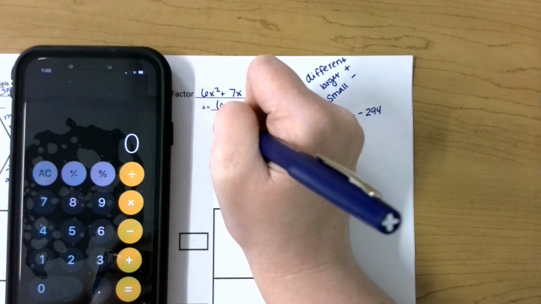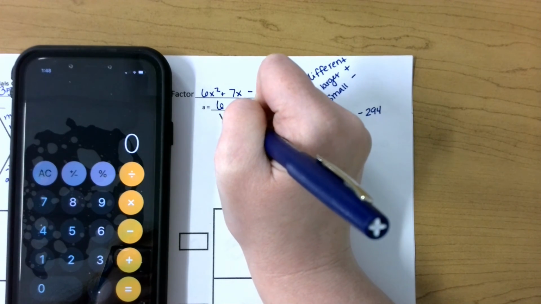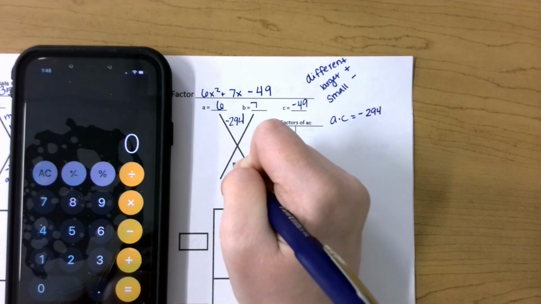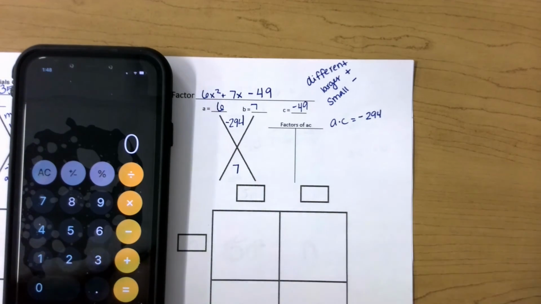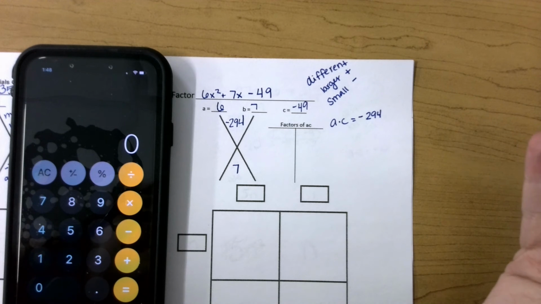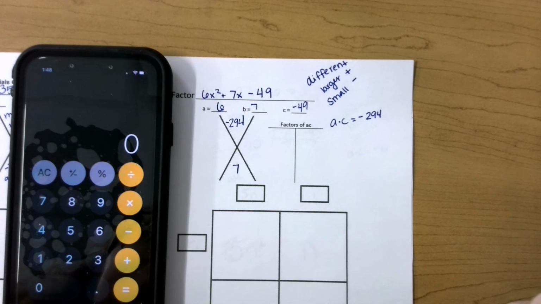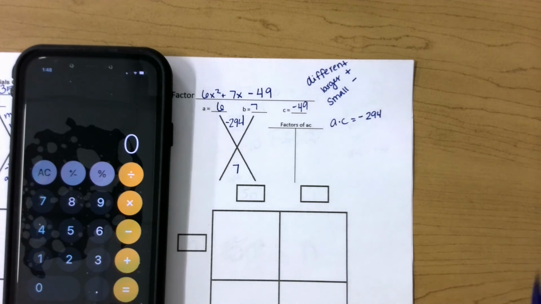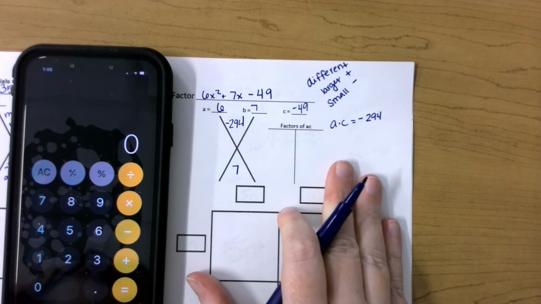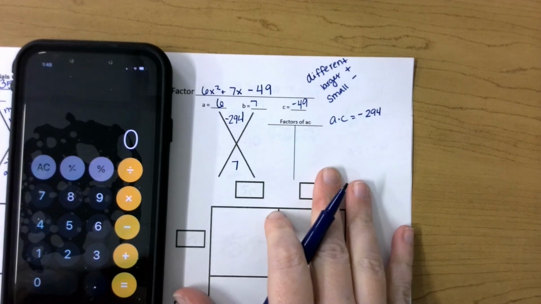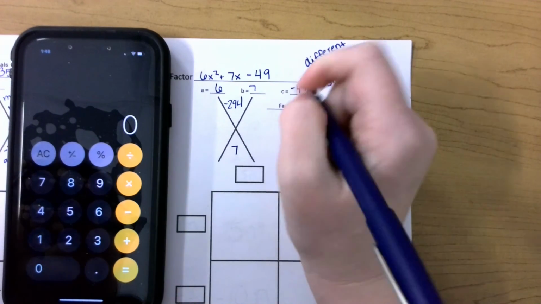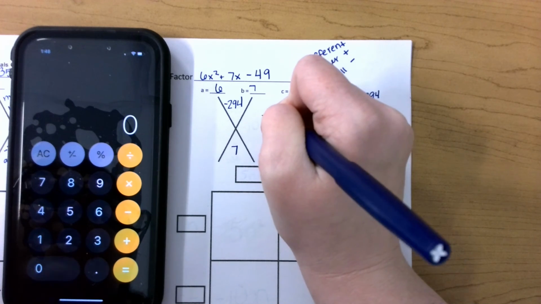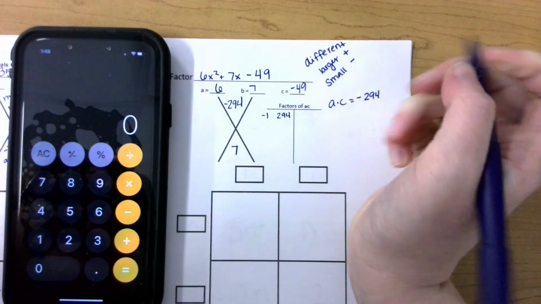Okay, so I need numbers that multiply to give me negative 294, but when I add them, I get 7. We do need our factors to be relatively close. Like 1 and 294 are not going to add up to be 7. We should just know that. So make sure that you're using good common sense when you do these. You can still list out every factor, but we should know that negative 1 and positive 294 are not going to add up to 7.